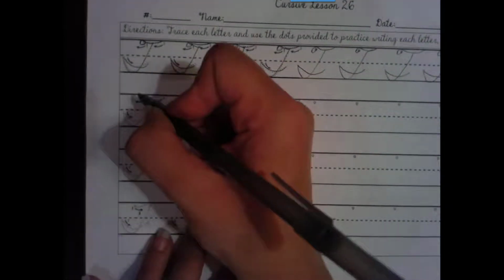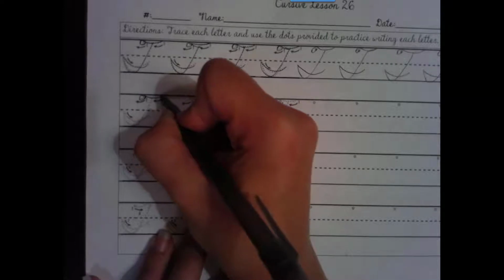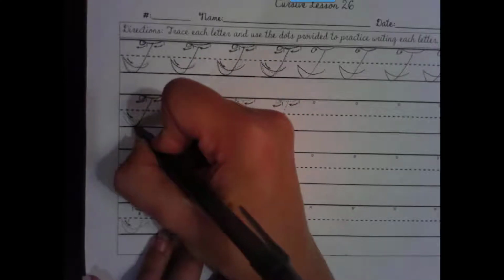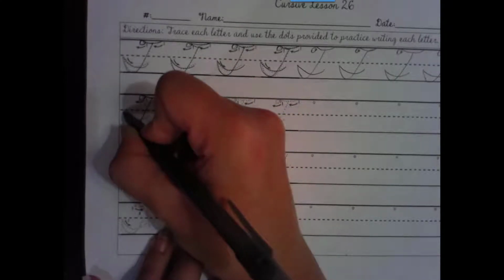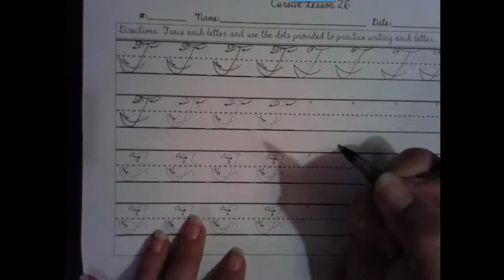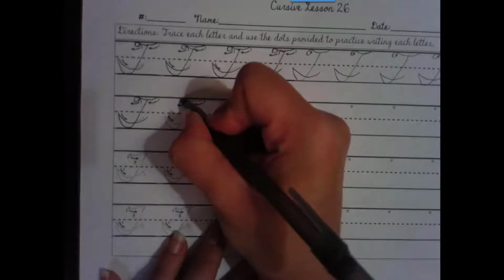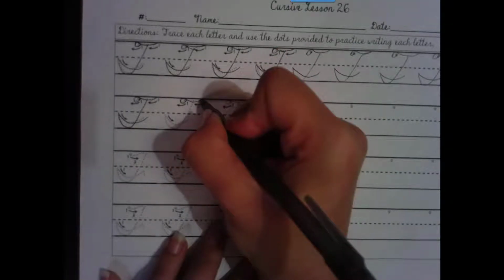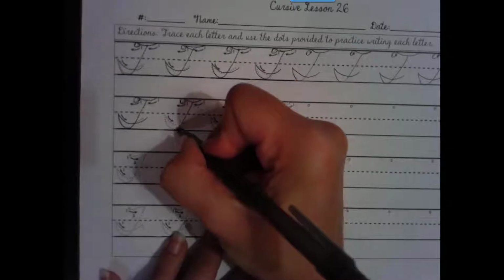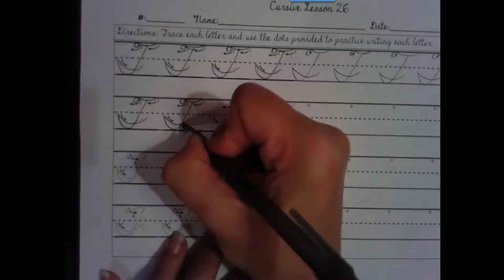Okay, so again, the two different ways. You can make your loop, come across, then pick up your pencil, slant down, curve, touch the bottom, make your point, come across, make your tail. Or make your loop, go across, retrace, go down at a slant, curve up, make your point, come across, make your tail.